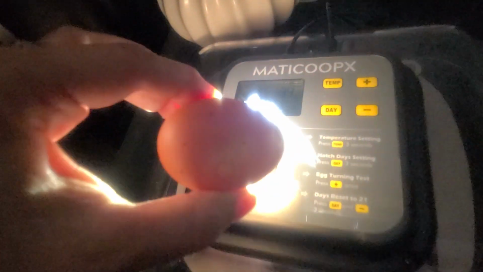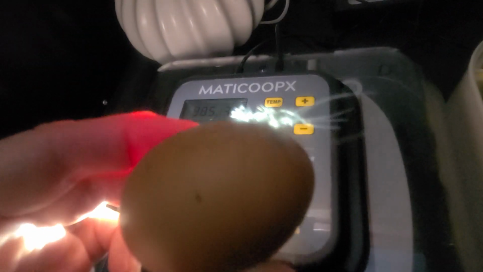This was the one with the feather on it. Can you see the feather? Let's see if I can get it where you can see it. Look right there. Still got the feather on it from Miss Mom.